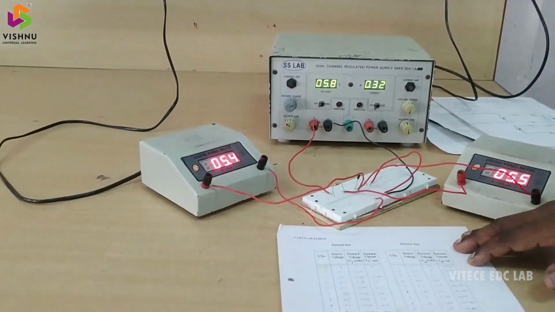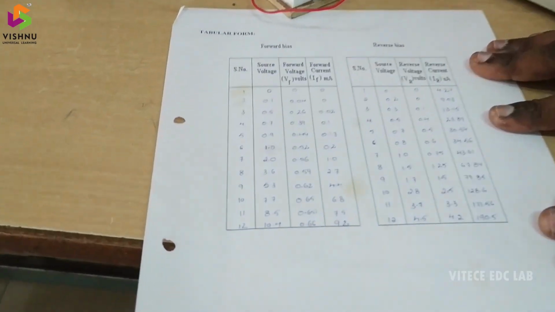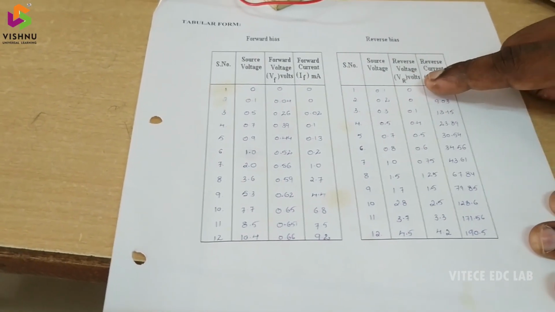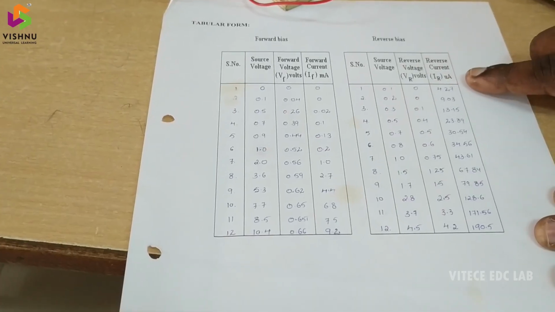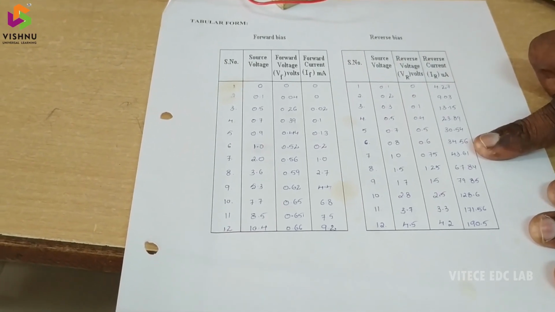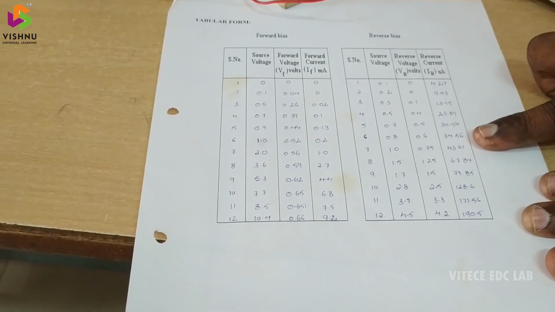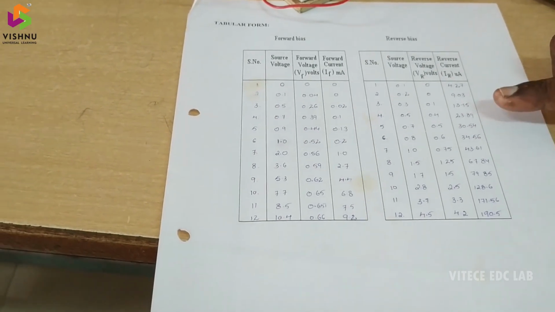So this is the tabular form. As we are changing the applied voltage, the voltage across the diode and the current flowing through the diode change. This change in current is almost constant, since the current is because of the reverse biased diode.